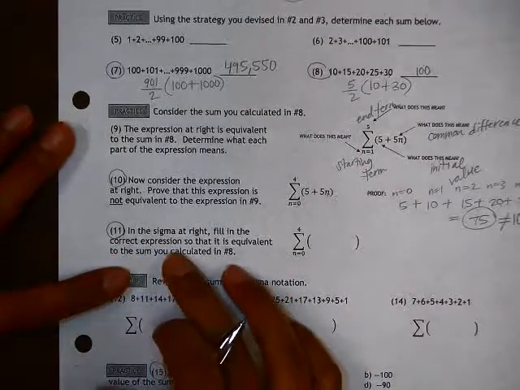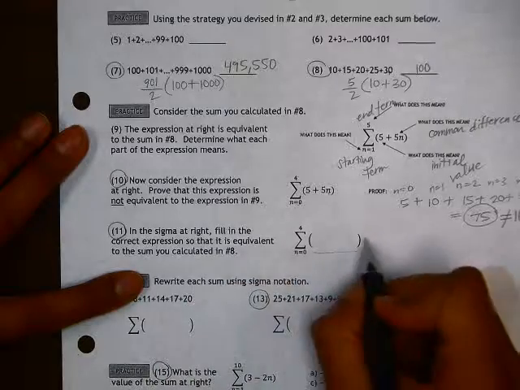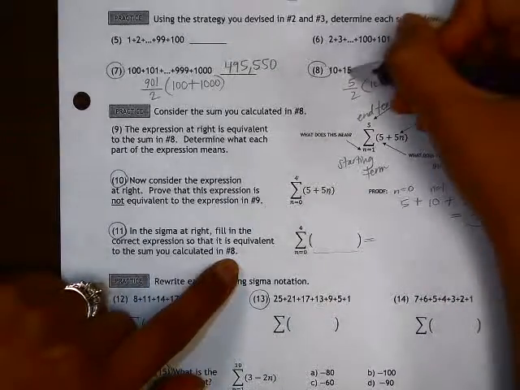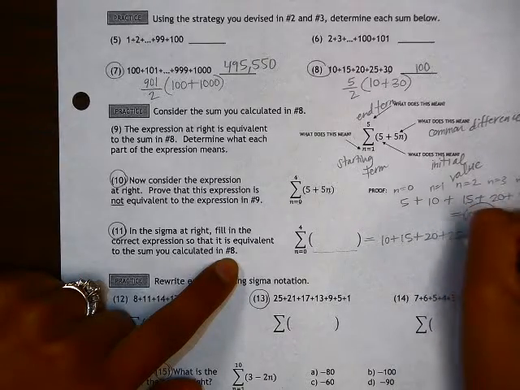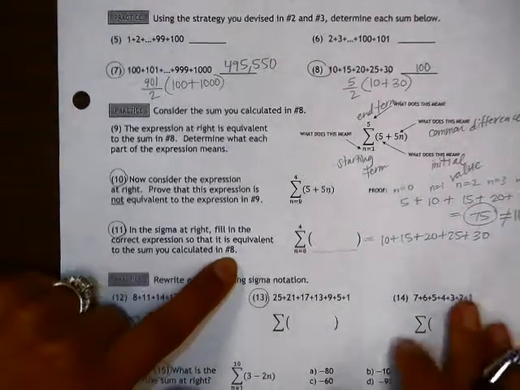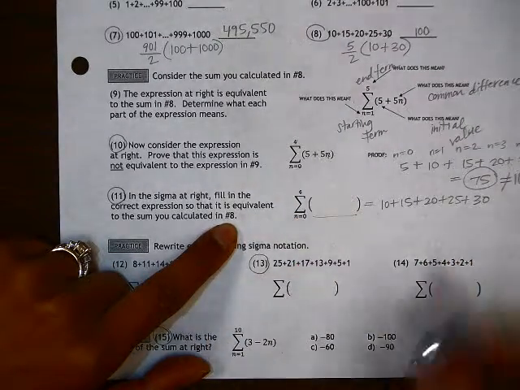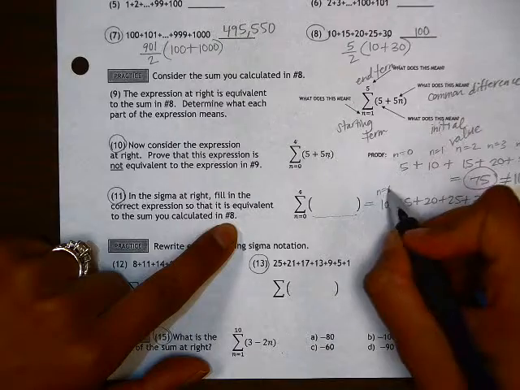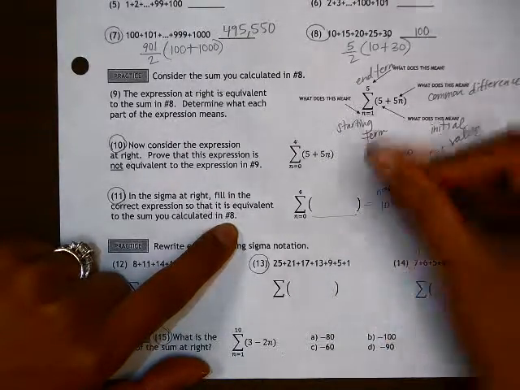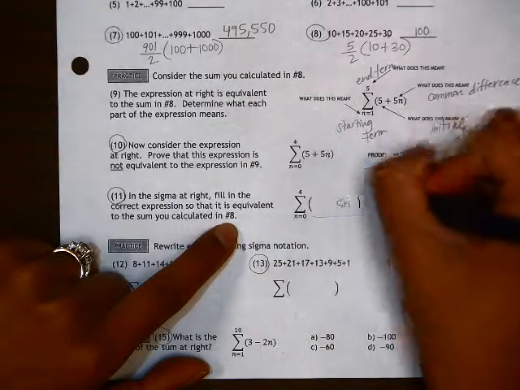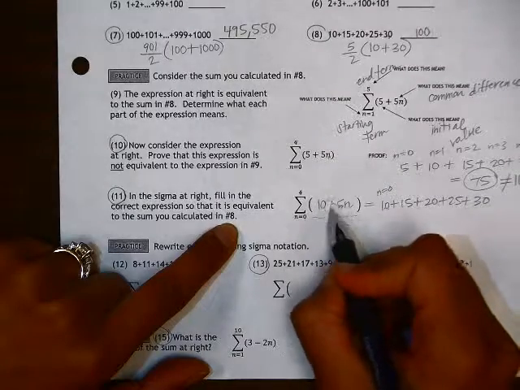In number 11, we're asked to show what expression would work if we want this to be equal to the expression we got in number 8. So we want this to be equal to this series. If we're going from 0 to 4, and we want the first term in our series here to equal 10, so when n equals 0, we want the answer to be 10. We still have a common difference of 5, but if n is equal to 0 and we want our answer to be 10, this initial value would have to be 10.